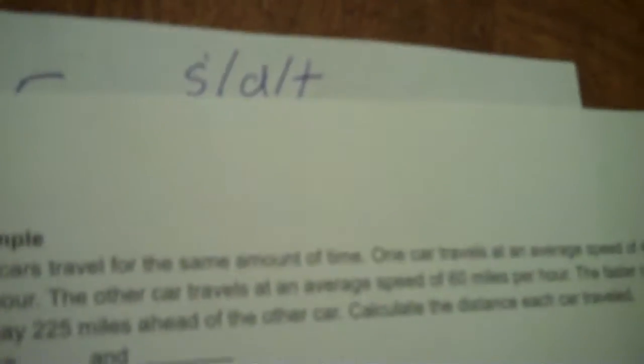So distance is measured in miles. But there's 2 answers because there's 2 cars. We need to find blank and blank. Now there are no units highlighted, and the reason why they're not, because this is not that type of problem. This is called an SDT problem, speed distance time, okay?